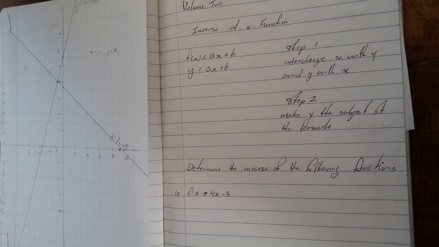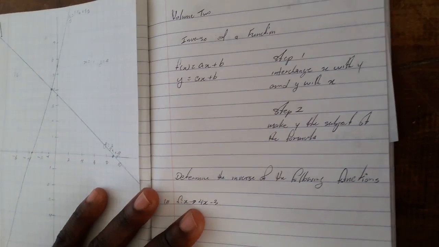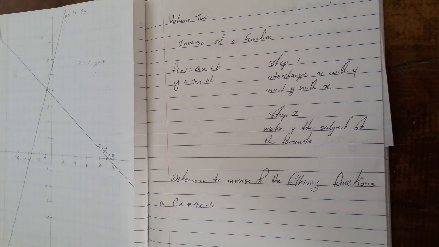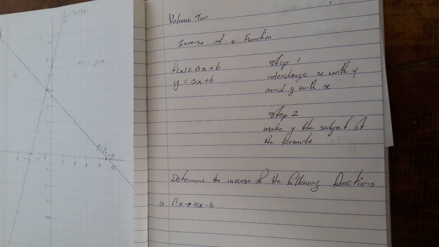Alright, so in this video we look at the volume 2 part of functions. We look at composite functions, we look at inverse functions, and we look at when x is a value, what do we do? How do we substitute x to find the value for y? We will look at the inverse of a composite function and so on.